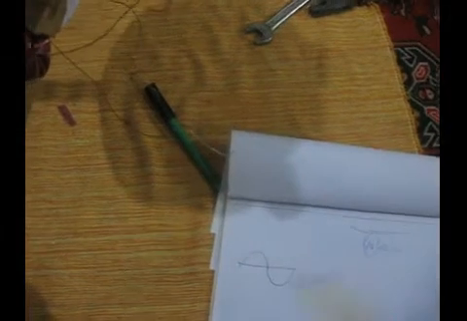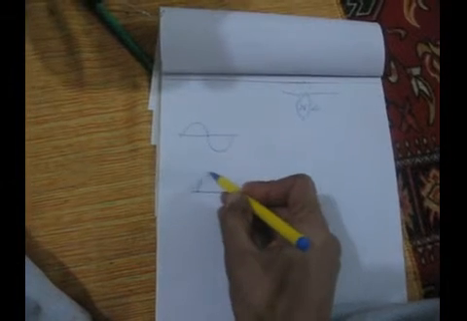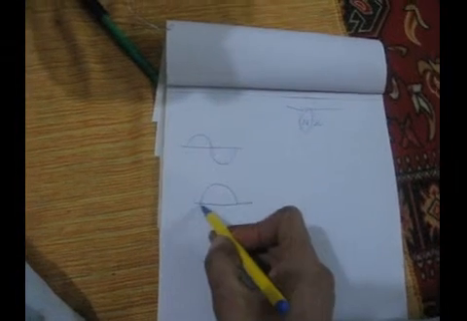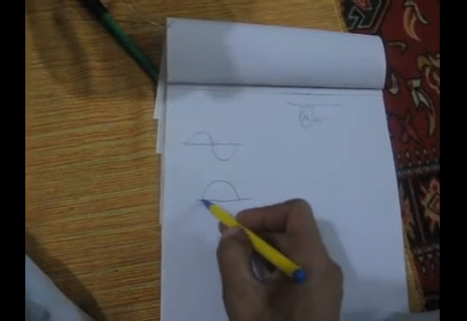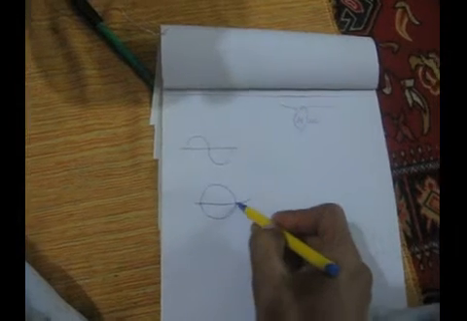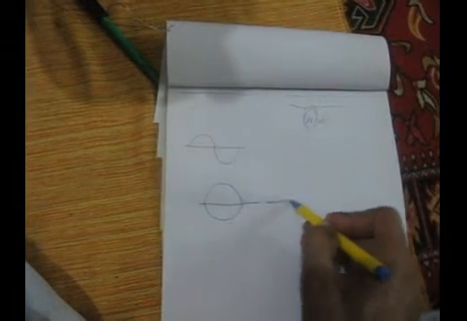The problem in this situation that we have on this alternator is that one coil is producing the crest while the other is producing the trough at the same time. They both cancel each other. The resultant is a straight line and no sine wave. This is the problem that I'm facing in my alternator.